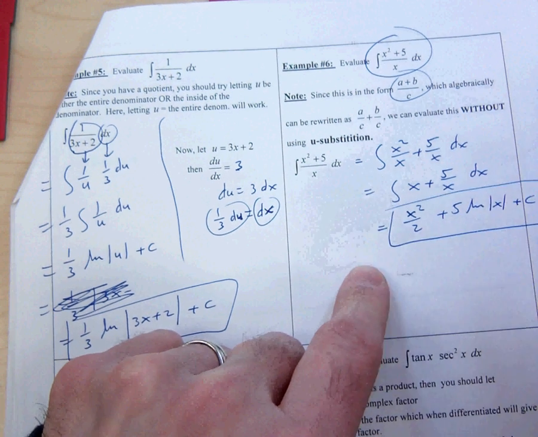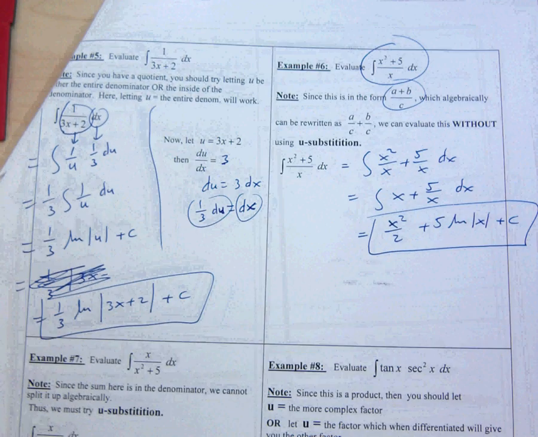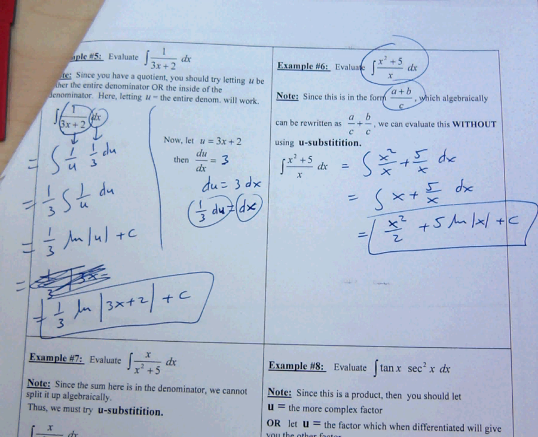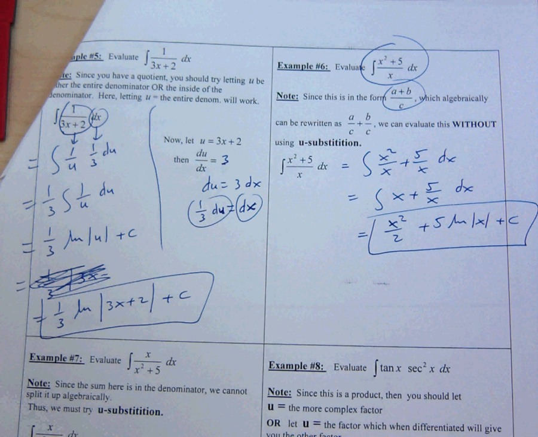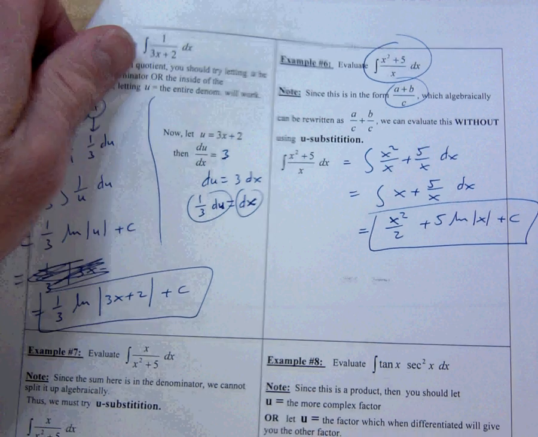So again, there was no U-substitution on that one. U-substitution is nothing more than something else to try, just another strategy in your toolbox. But in this case, we didn't need it. Okay. Next one.